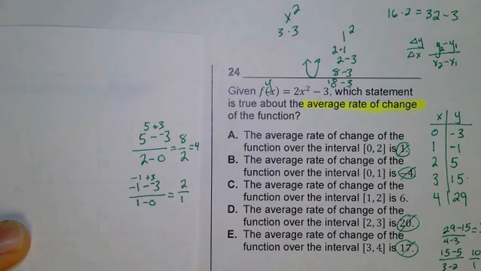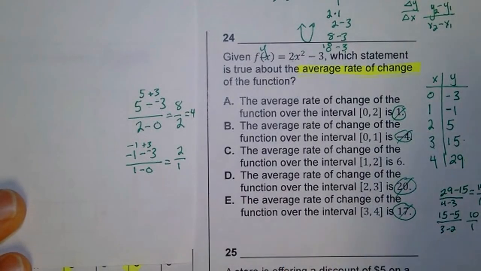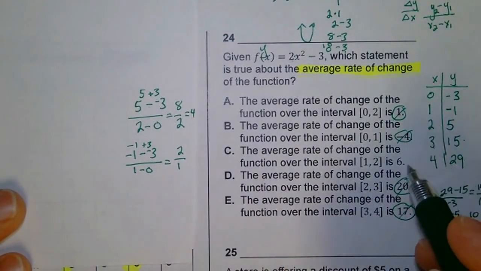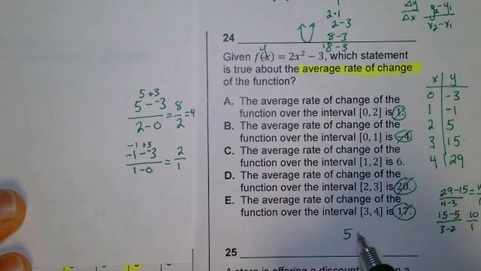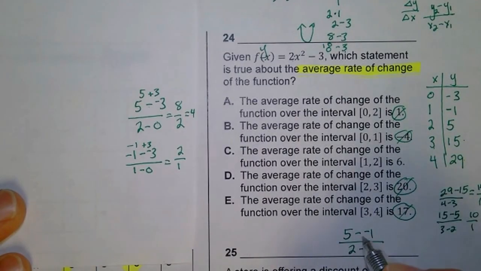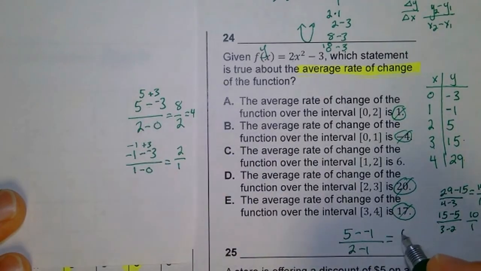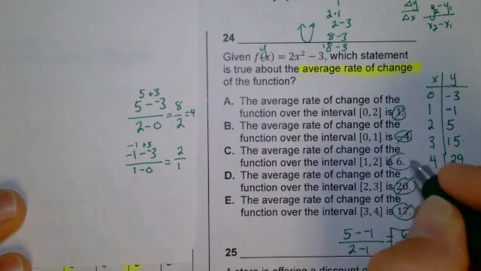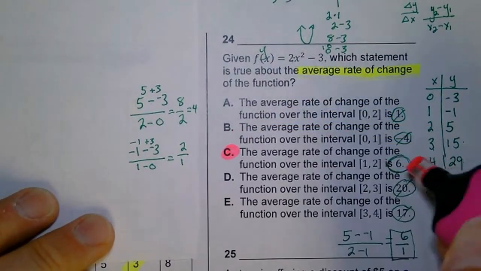Let's see if we can get this one right. Okay, so I'm going to move it up. We're going to write it right down here. So from 1 to 2, they think the answer is 6. What is 5 minus negative 1 divided by what is 2 take away 1? Well, the minus and negative was very present here. This is going to be the number 6. And on the bottom, we have the number 1. And 6 divided by 1 is 6. So C is the correct answer.